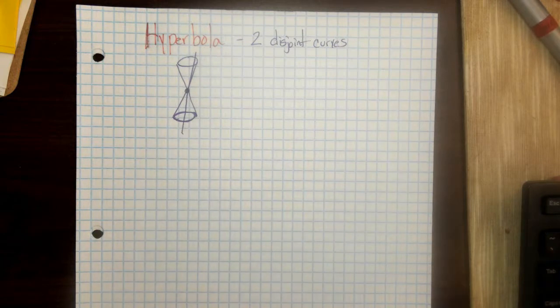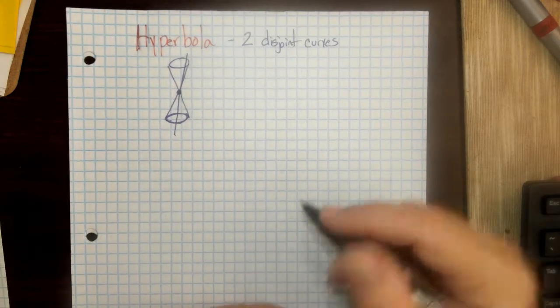So, much like we had the parabola that could open left or right or up or down, and then we had our ellipse that could have a major axis going horizontal or vertical. When we get to the hyperbola, there's two types. So we're going to start with one that opens left and right, a horizontal hyperbola.